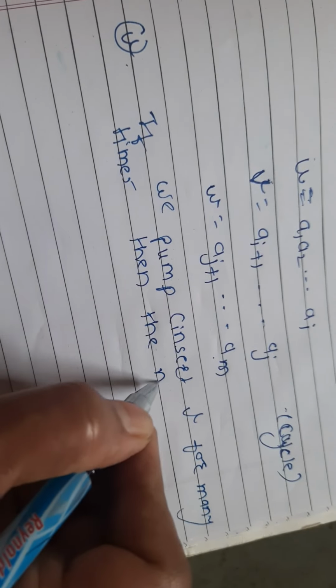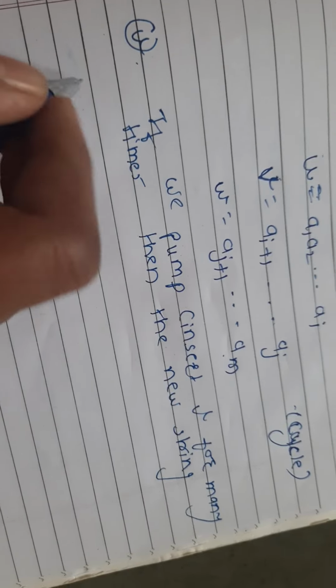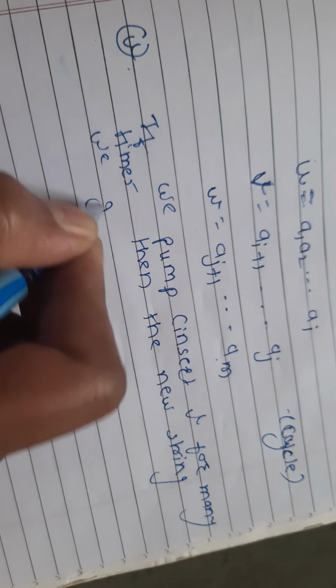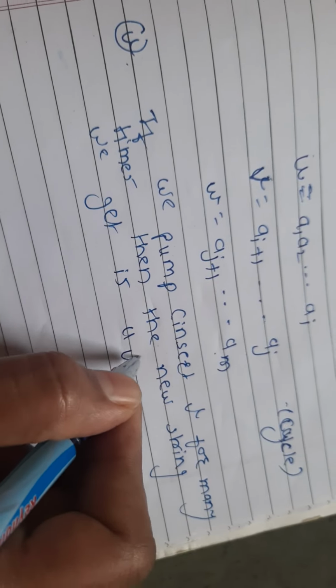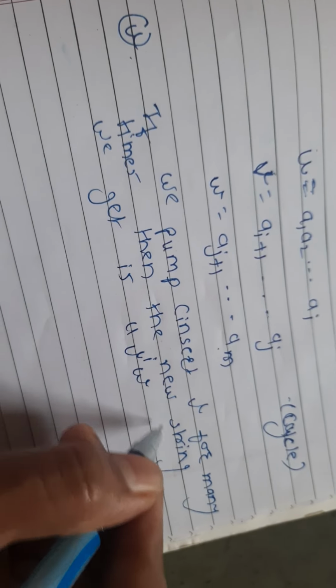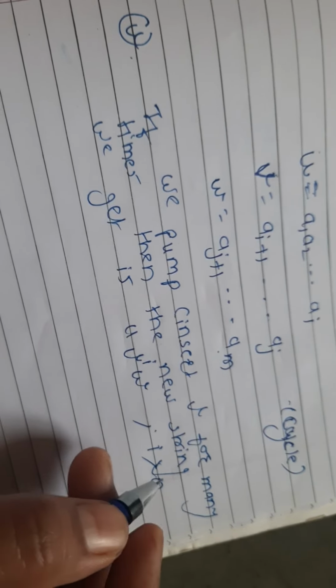The new string we get is u v raised to power i w, where i is greater than 0.